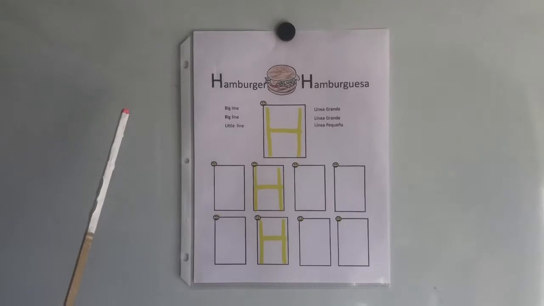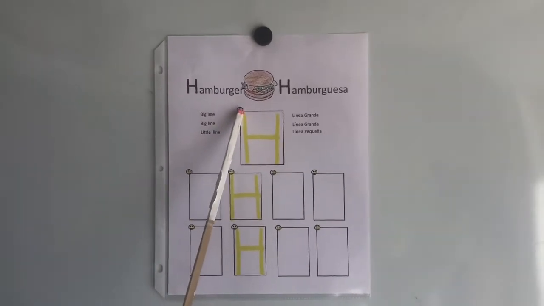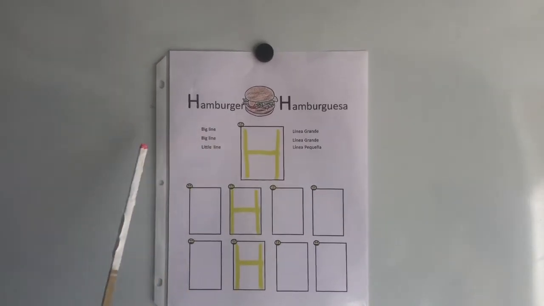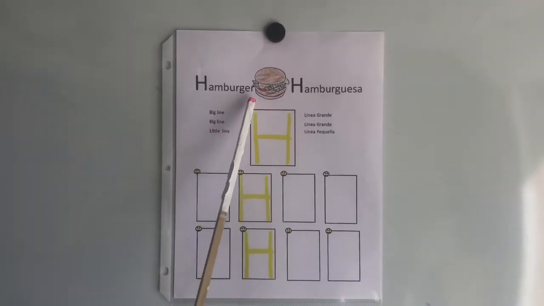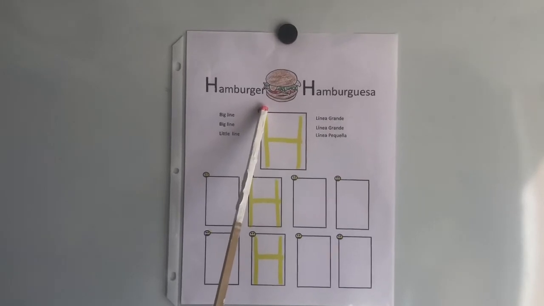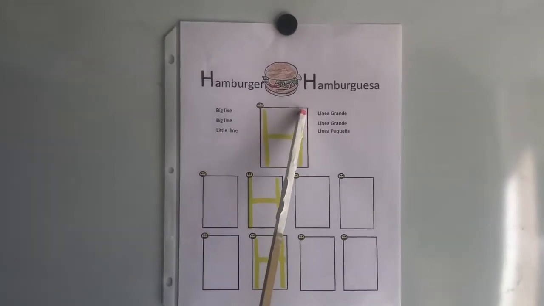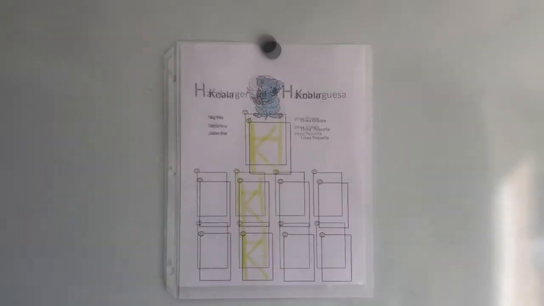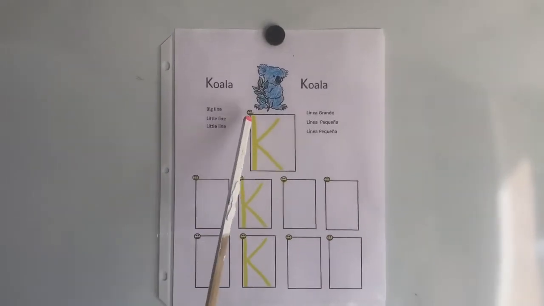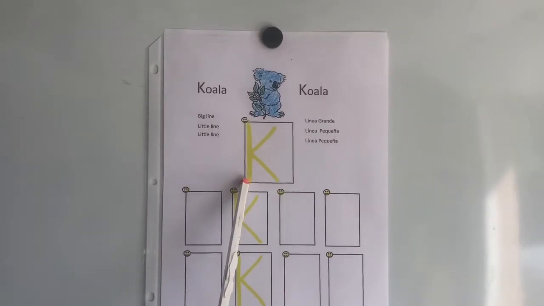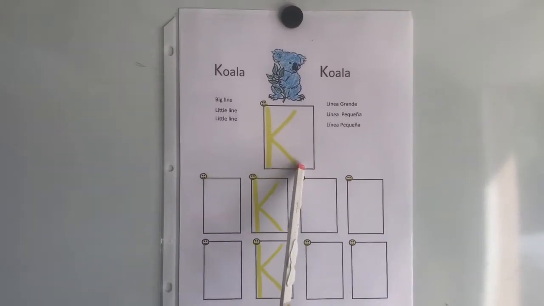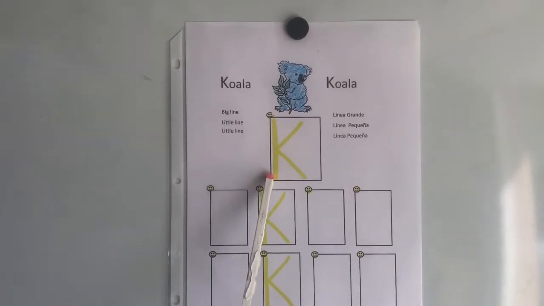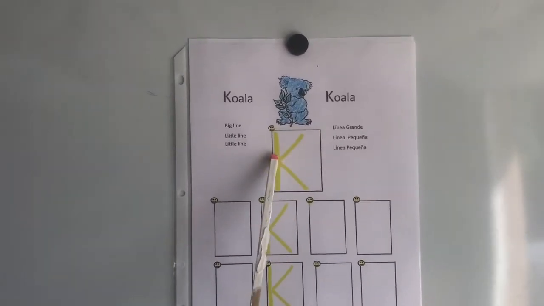This is the first corner starting letter. We're going to start in the corner, big line, little line. Vamos a empezar con la letra H, empezando aquí en la esquina. Línea grande, línea pequeña. For the letter K, we're going to start in the corner, big line, little line. Vamos a empezar aquí en la esquina de empezar. Línea grande, línea pequeña.